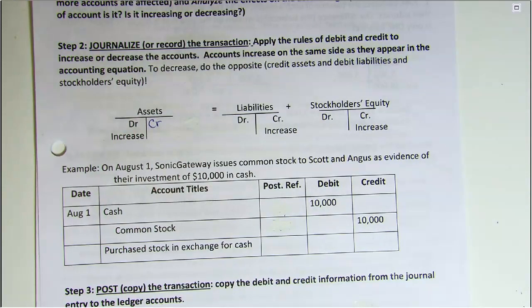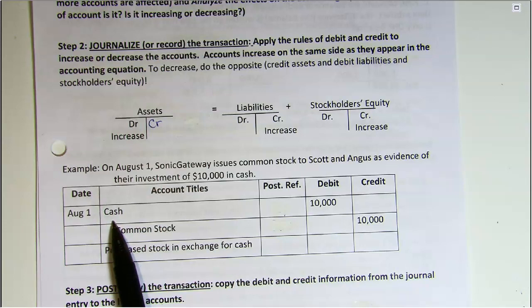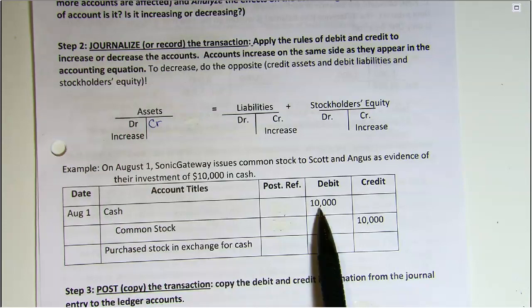So now let's do our journal entry. We start first by putting the date of the transaction in the date column. Now bear in mind that when you do some of your homework problems, they'll be using letters. They won't be using dates, but in the real world, we use dates. The account to be debited goes on the first line. We said to increase cash, we would debit that, so we would put cash on the first line and the amount in the debit column.